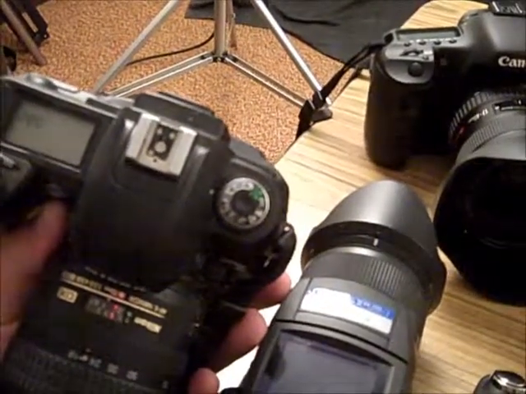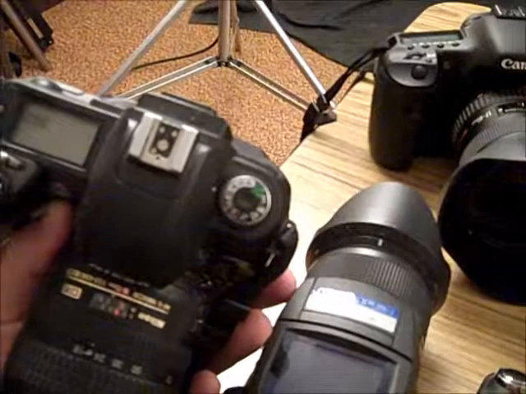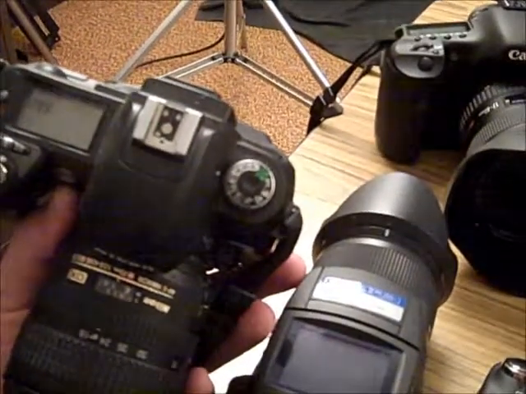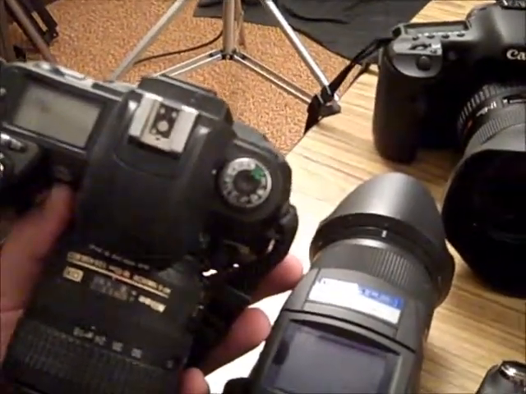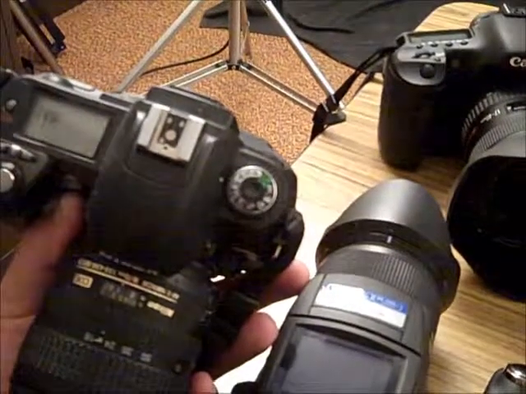So if you want to create a shallow depth of field, even if you're not shooting a portrait, this might be a mode that you can use.